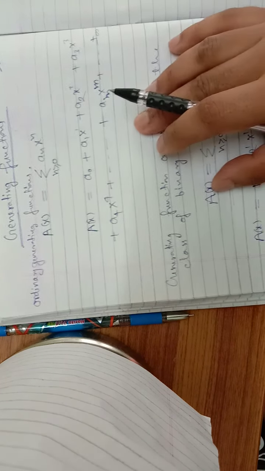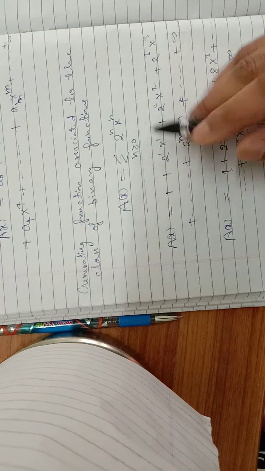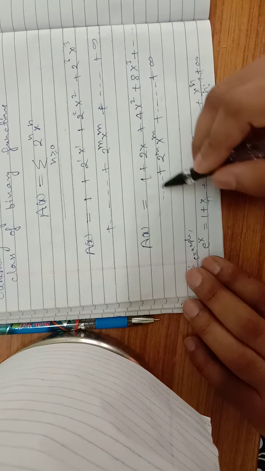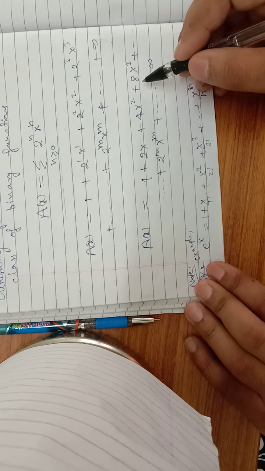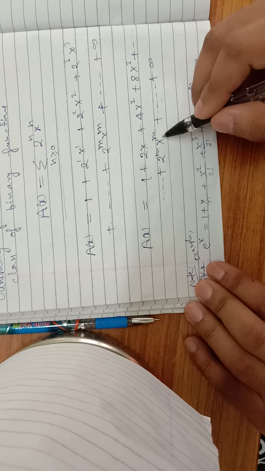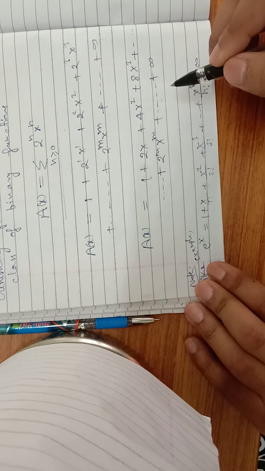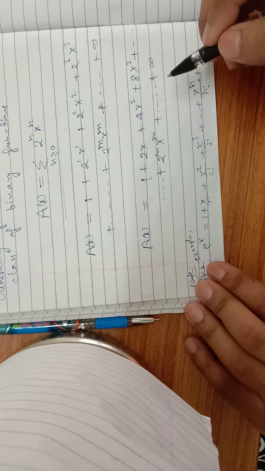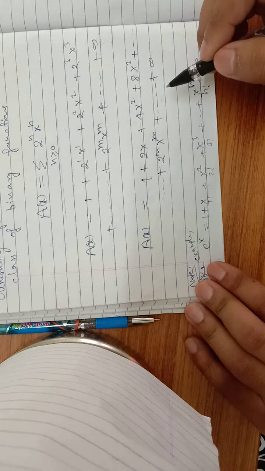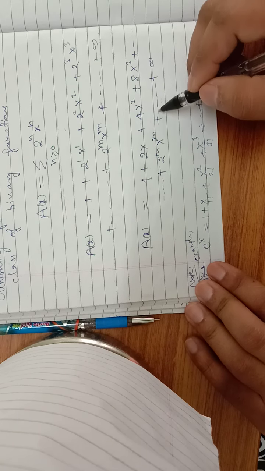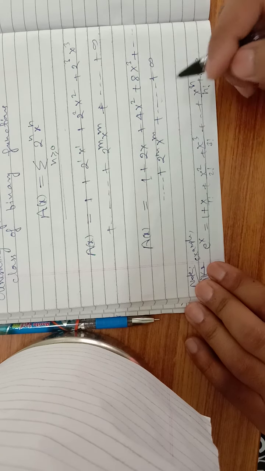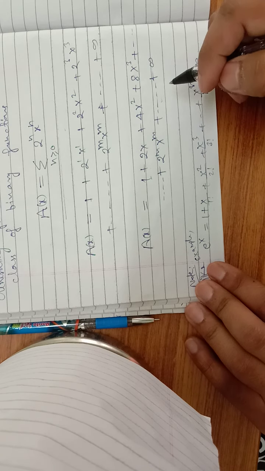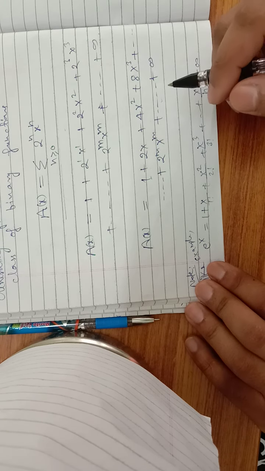Similarly, if we have a function A(x) equals 1 plus 2x plus 4x squared plus 8x cubed plus up to 2 raised to m times x to the m, up to infinity, there are still infinite terms. We can't write all the terms. That's why we have written this dash dash. We have excluded those terms, but they are not a small number.